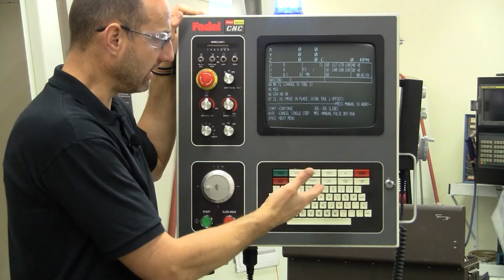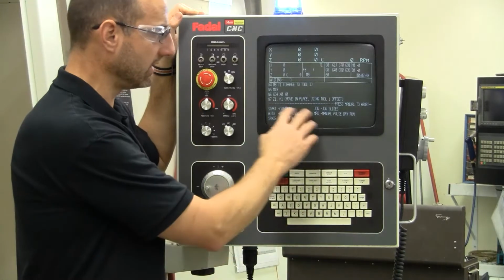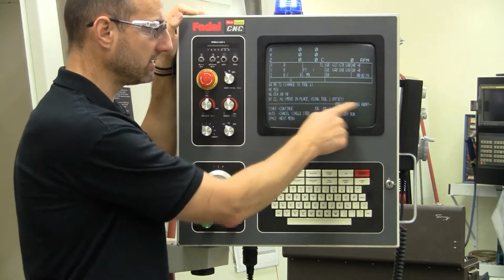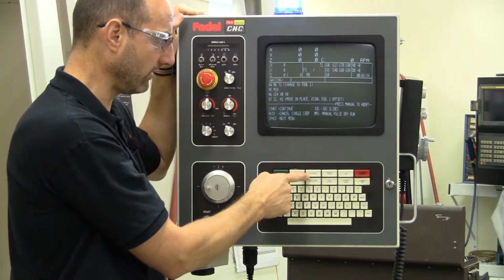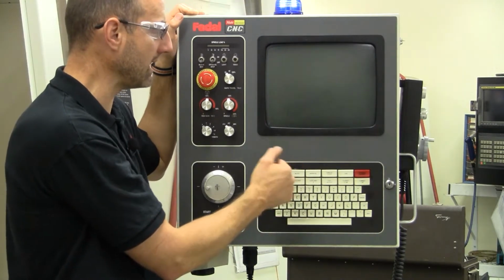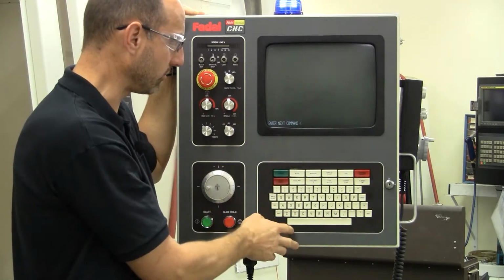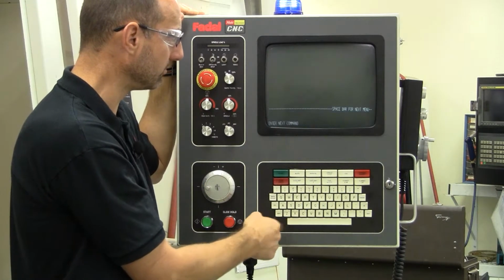To get out of auto mode, so currently I don't want to run this program, to escape out of there, again, there's a little indicator right here that tells me how to do that. And we already heard that the manual key is our general escape key, so I can push the manual key, get out of auto mode, and go back to the enter next command prompt. And again, cycle through my commands.